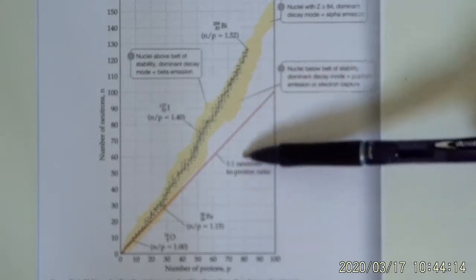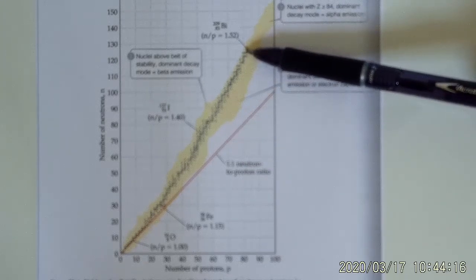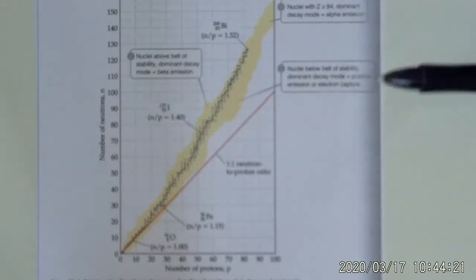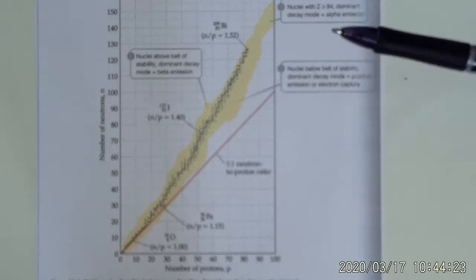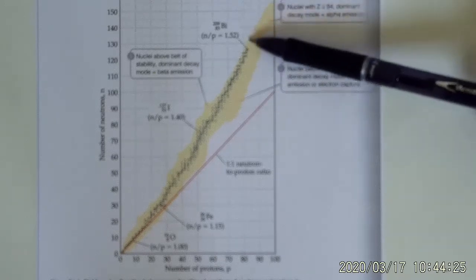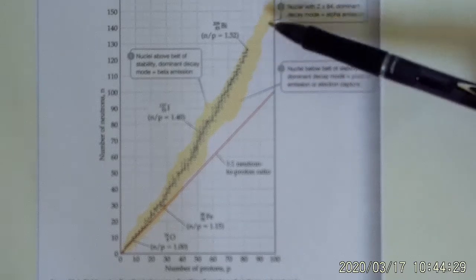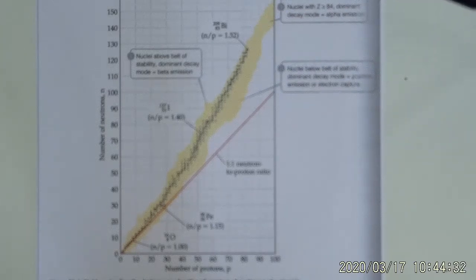Just so you know, once we get to the number of protons being greater than 84, all of these isotopes are now radioactive. We don't have any stable isotopes.